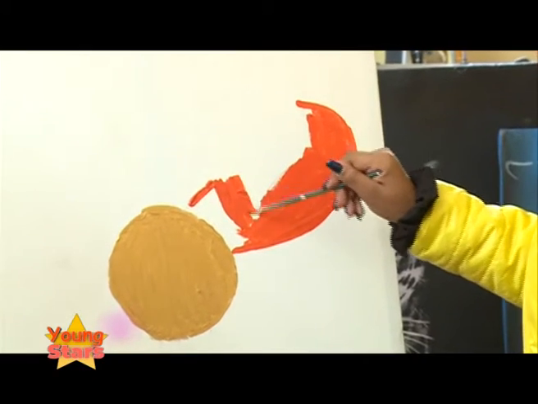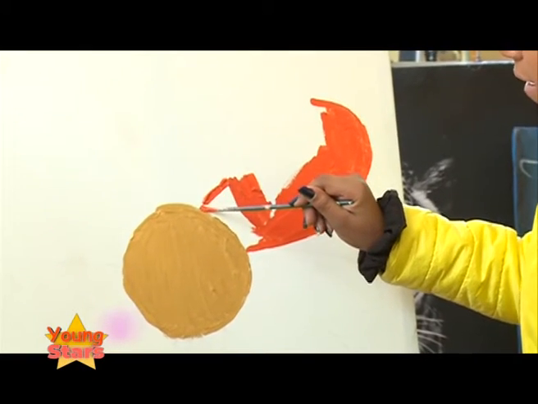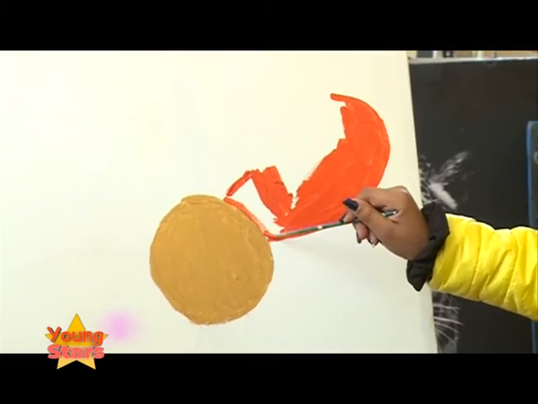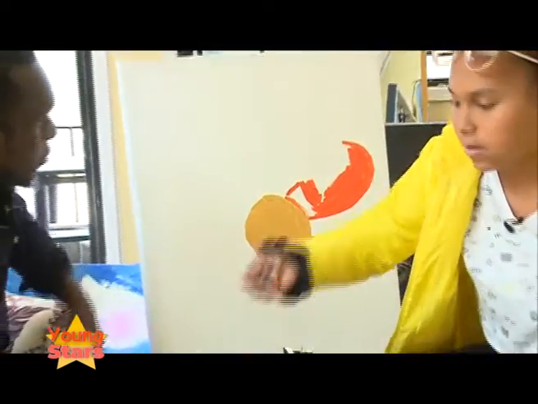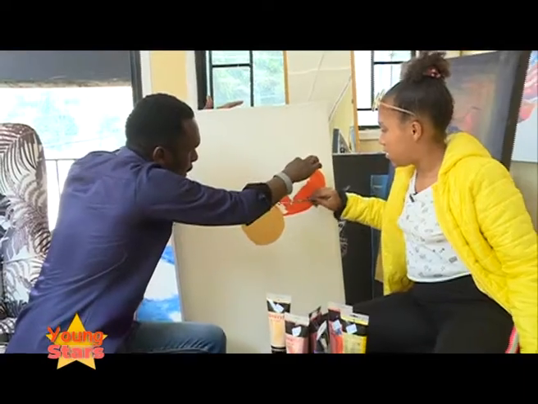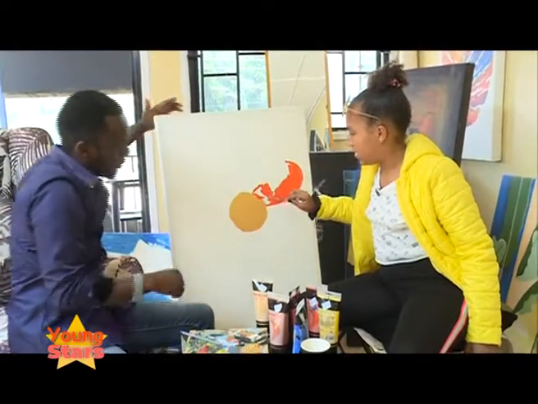It's always best to use as thin paint as possible. So before filling up the paint, just make sure you go over the outline.